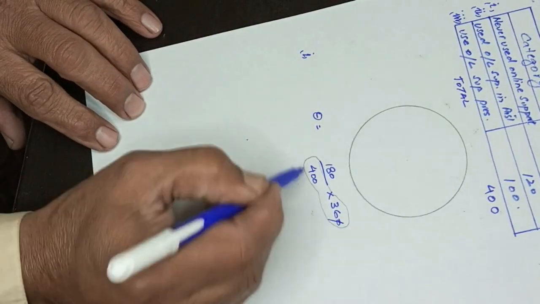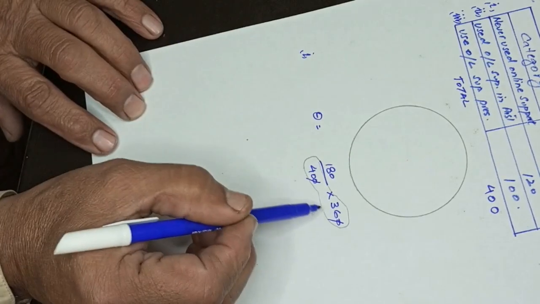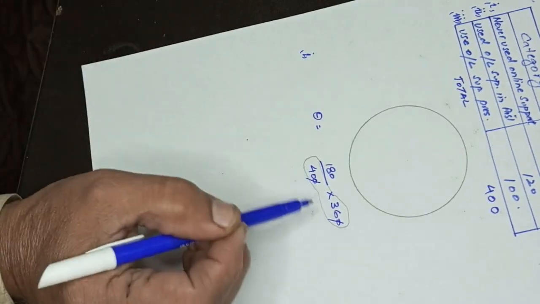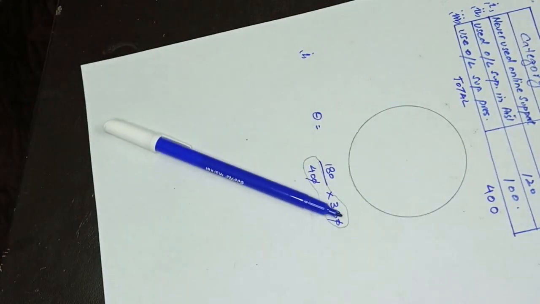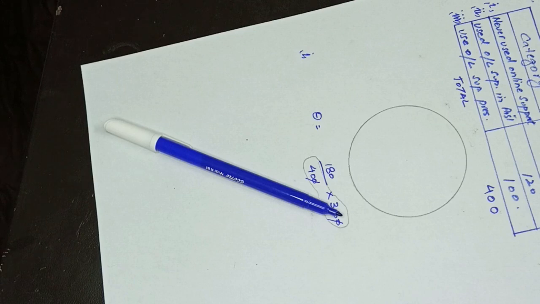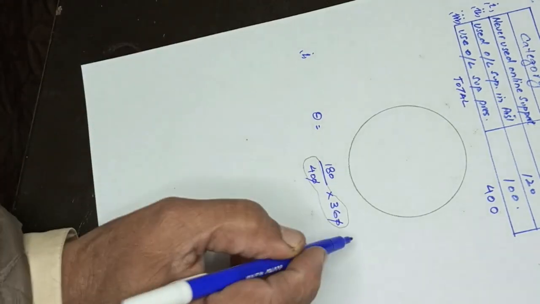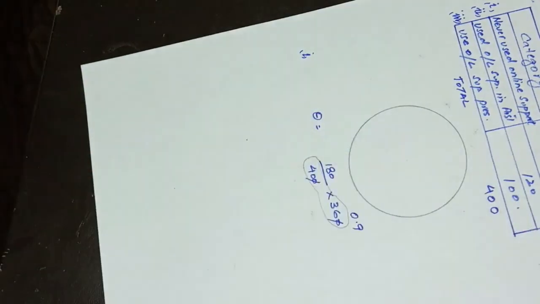So just calculate this 0 with 0, and it will become 36 divided by 40. 36 divided by 40 will give us 0.9. So this will be 0.9 for every calculation.